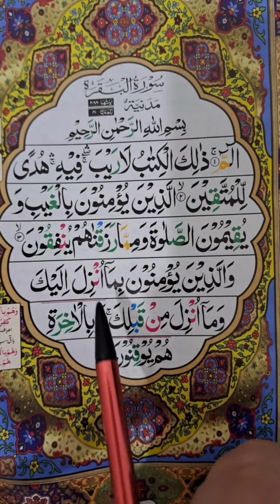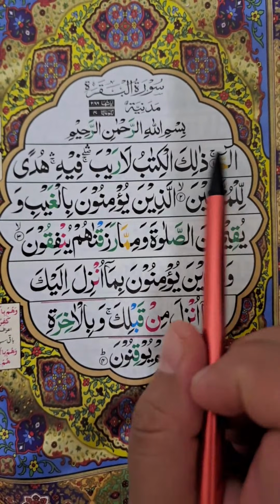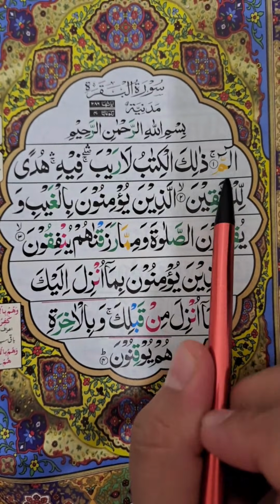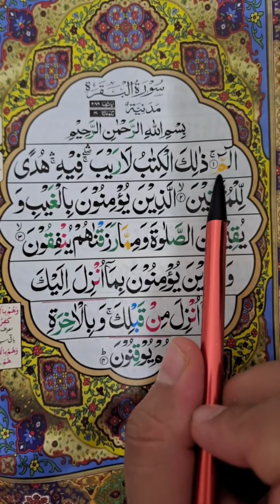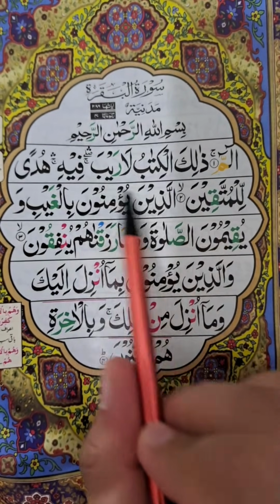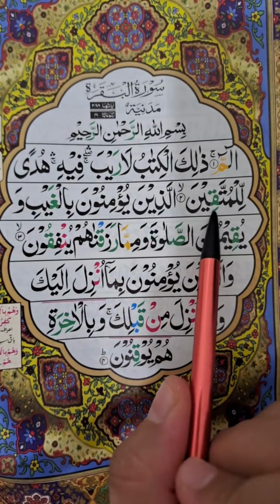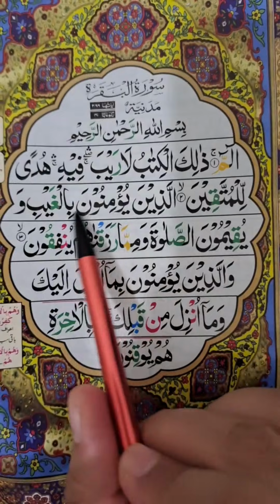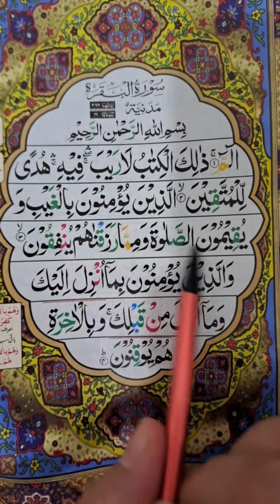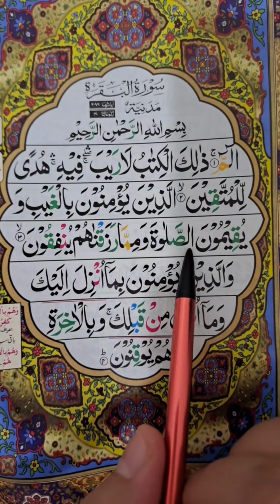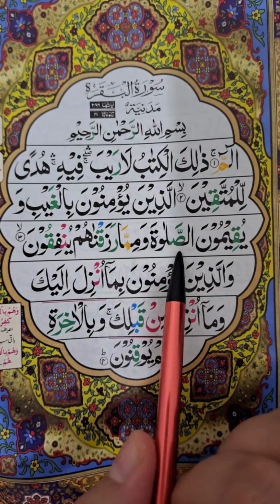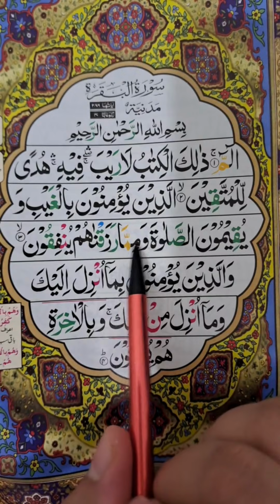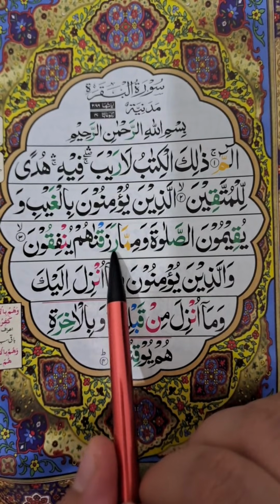Yuqinun. So here I will tell you again the highlighted areas only. So mim is shadda, there will be nasalization. Okay. Then you see the green color here is telling you musta'aliya letter. So muttaqeen, qaf is heavy. Ghaib, ghain is heavy. Yuqimun, qaf is heavy. Salat, swad is heavy. Wa mimma, mim is having nasalization. Wa mimma, ra is heavy.